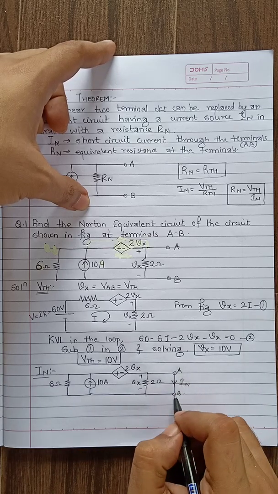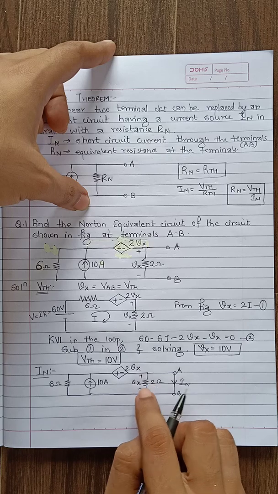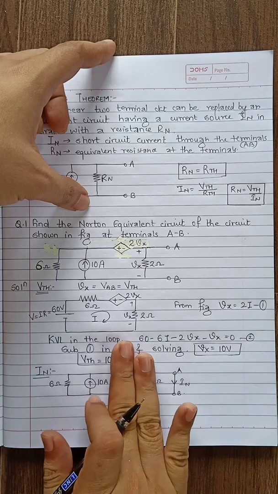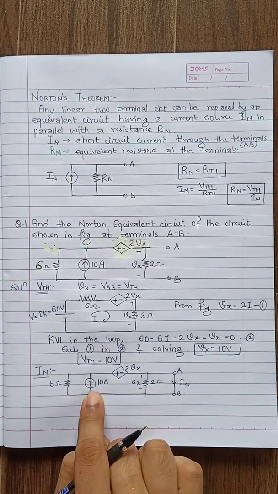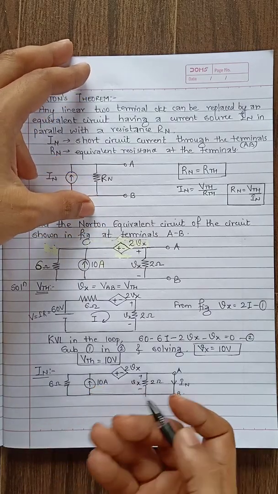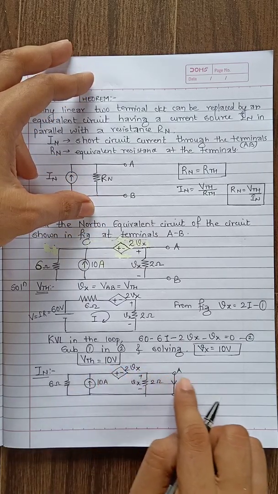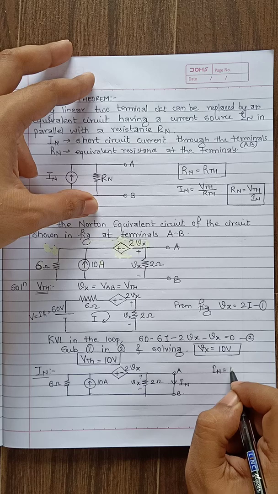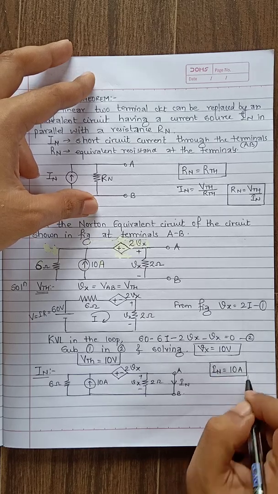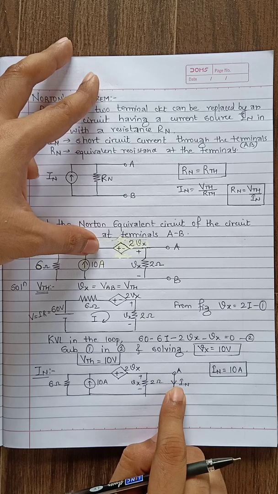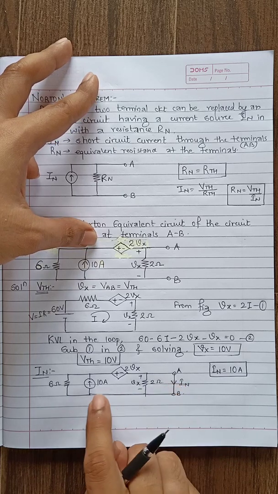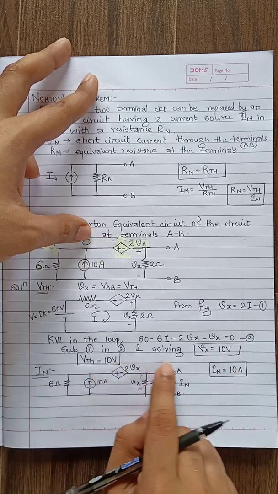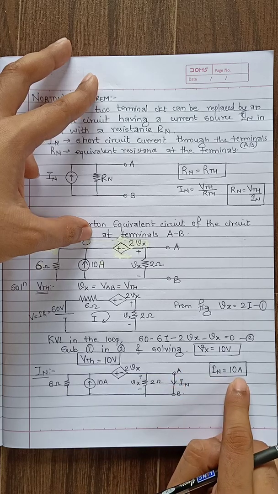From the figure, if these two terminals are shorted, this resistance becomes redundant and Vx is 0. When Vx is 0, then 2 times Vx is also 0. So from the diagram, this part will go, and only the 10 ampere source is left behind. If I apply KVL, or straight away I can say, In will be 10 ampere, since this is a resistive branch and this is a branch without resistance, or short circuited. So maximum current will flow through this, and there will be no current through the 6 ohms. So the total current of 10 ampere will flow through the short circuit branch, hence In is 10 ampere.